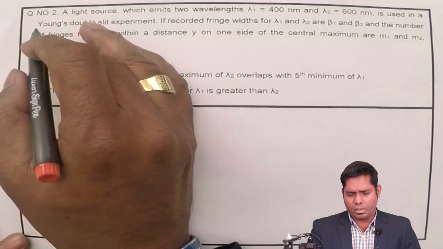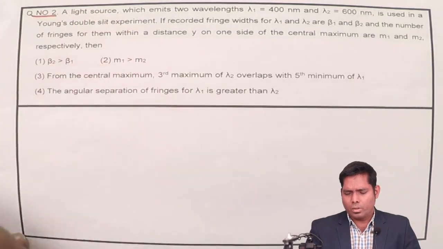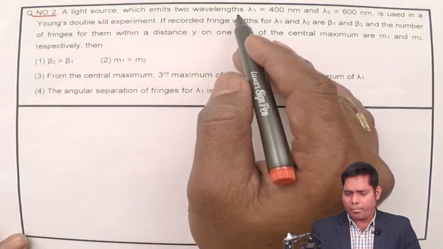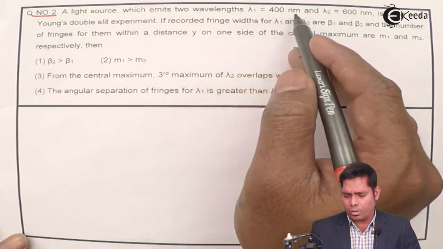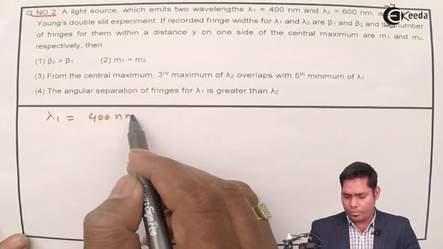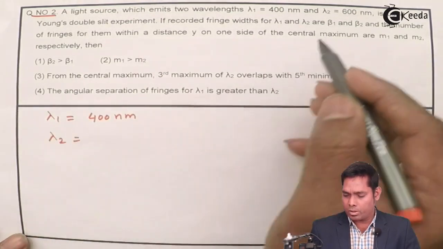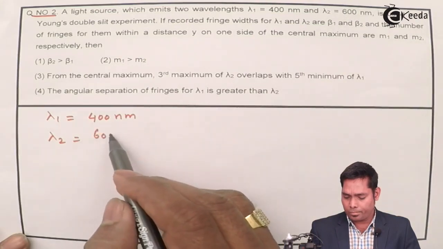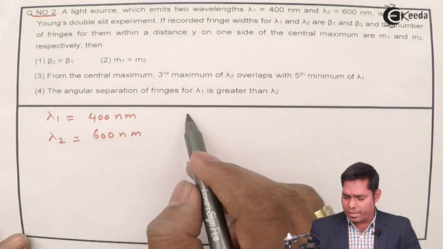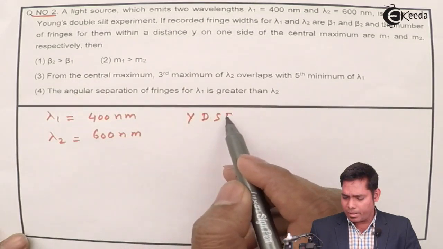Friends, let us solve question number 2. A light source which emits two wavelengths, lambda 1 of 400 nanometer and lambda 2 of 600 nanometer, is used in a Young's double slit experiment.